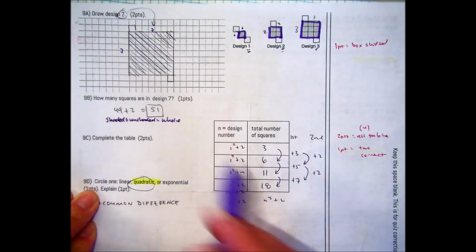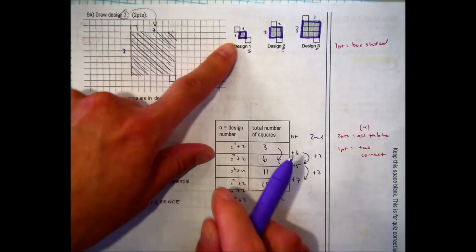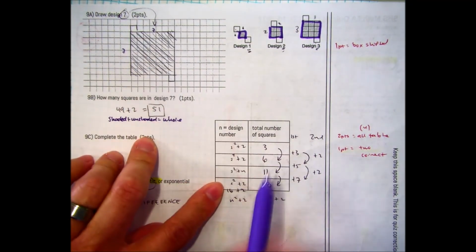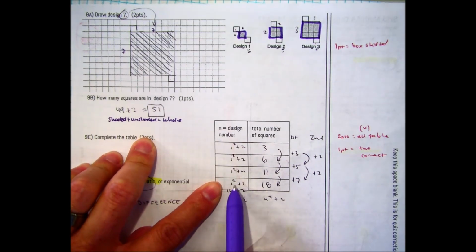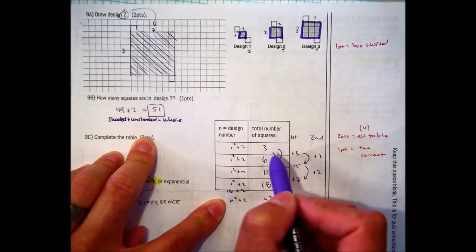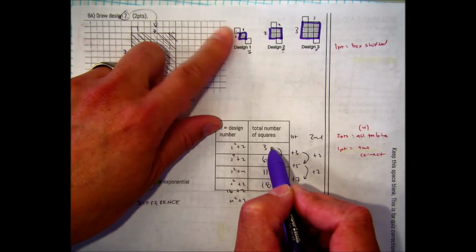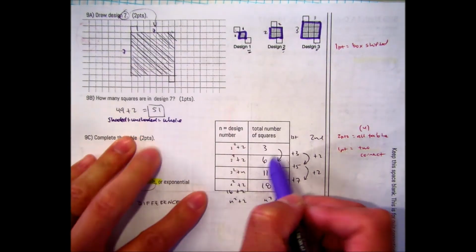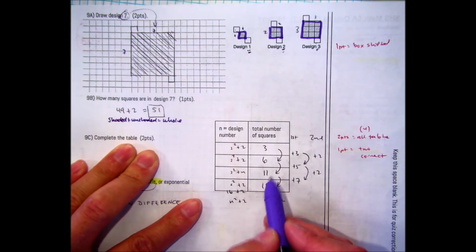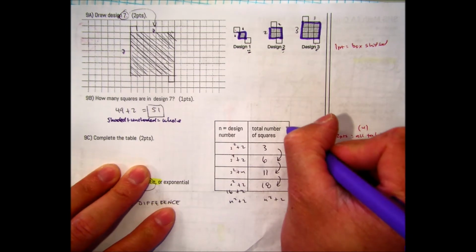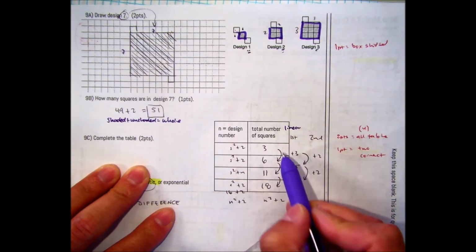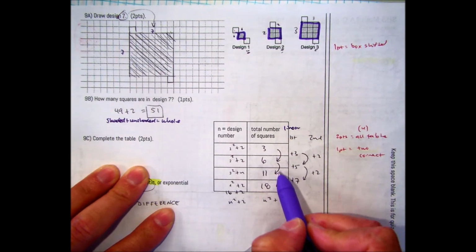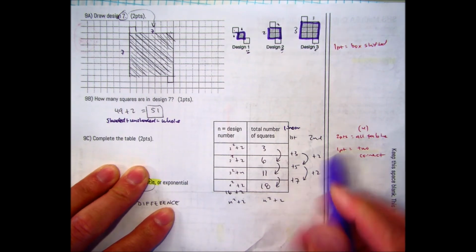Question 9C. Complete the table. So design number 1, 2, and 3, and then I added 4, and you can have n there. And here you have a total of 3 square boxes. Here you have the 4 plus the 2, so that gives you 6. This one is 9 plus 2 is 11. And if you recognize our pattern here, a first common difference would be linear. So to go down, this would be plus 3, plus 5, and then plus 7.